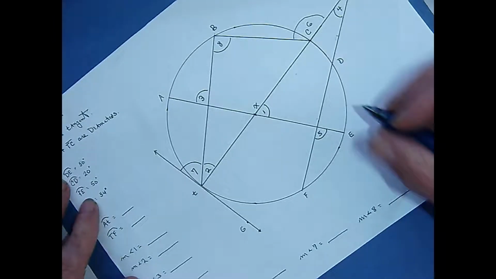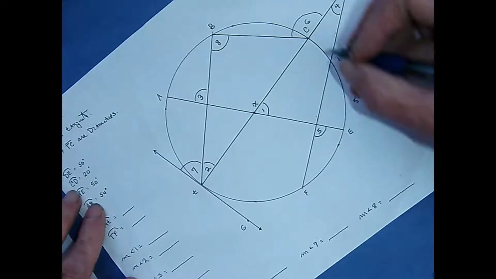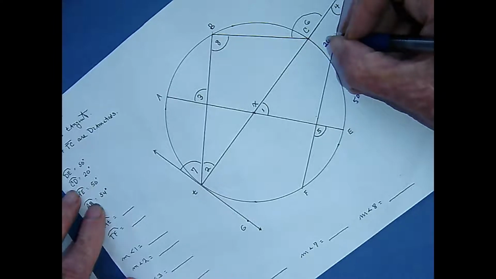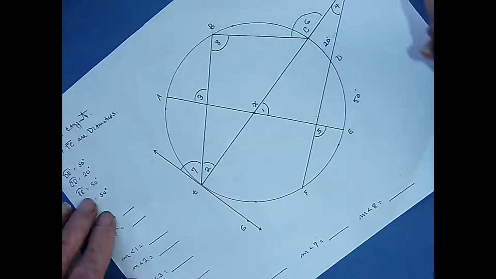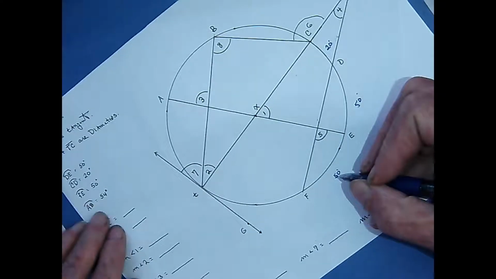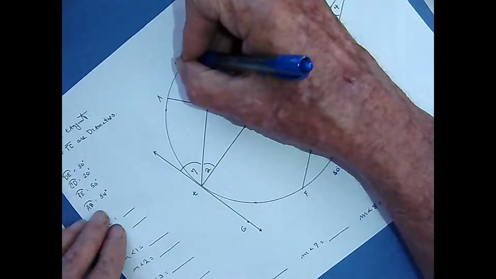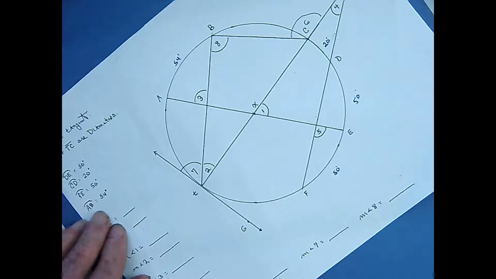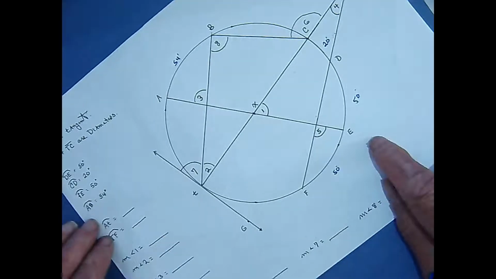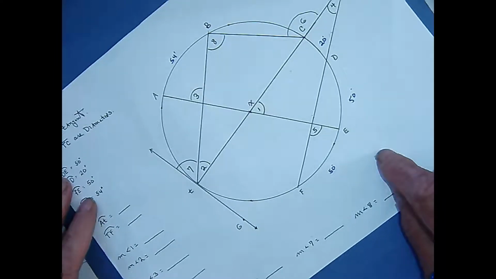DE being 50, CD being 20 degrees, FE is also 50. Let me see where that's going to go. Right here is also 50. And then arc AB is 54. And that's enough information for me to figure out the other arcs first. I'm sure that's what I want to do. Let's jump right in.